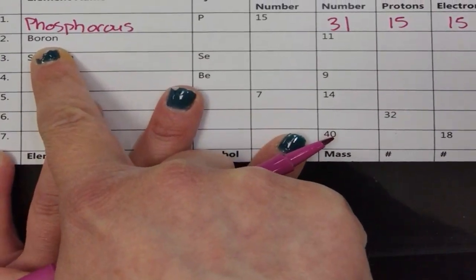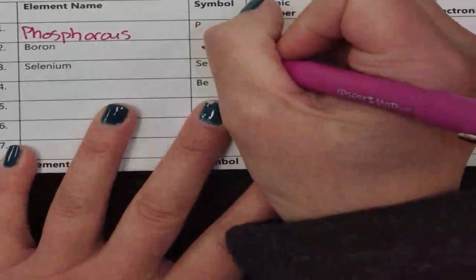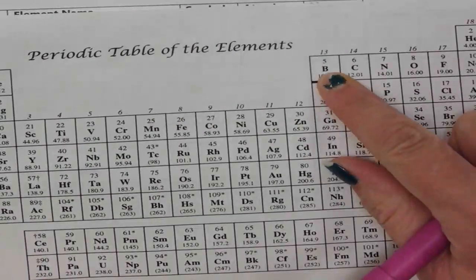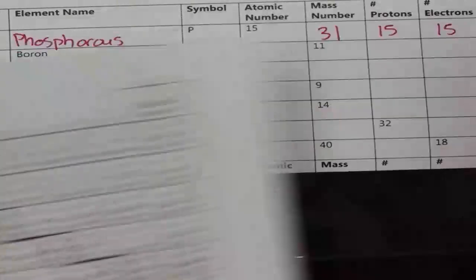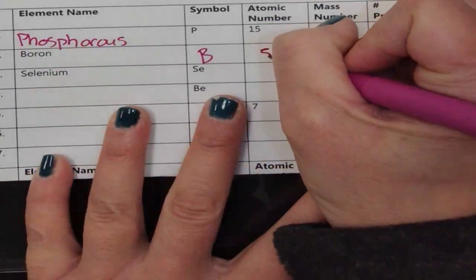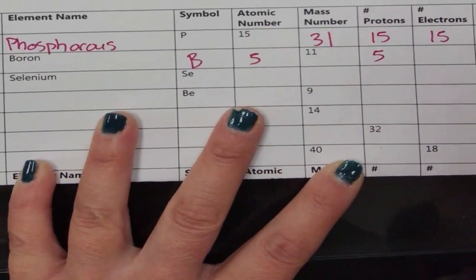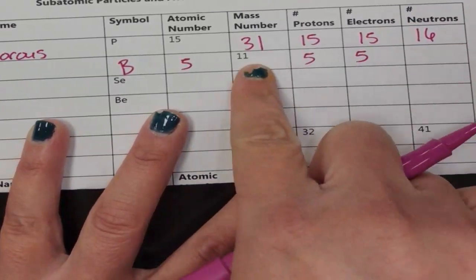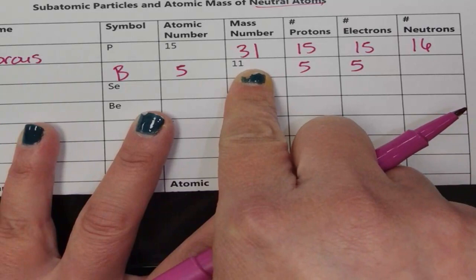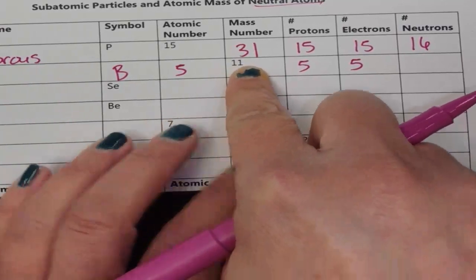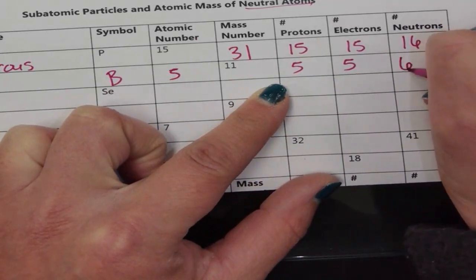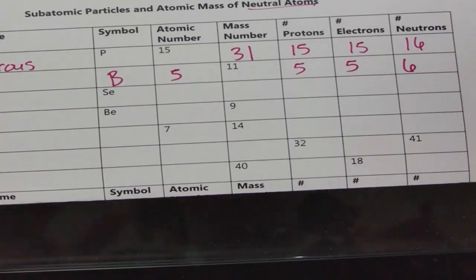Boron. Boron has a symbol B. Here's boron on the periodic table. It has an atomic number of 5. So that is 5 protons. Protons equal electrons. Now my chart tells me the mass number of boron is 11. So 11 subtract out 5 is 6 neutrons.